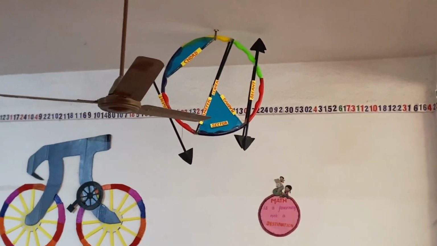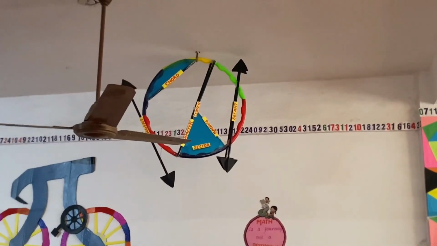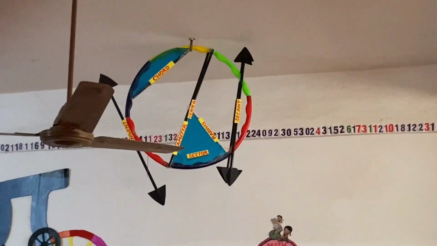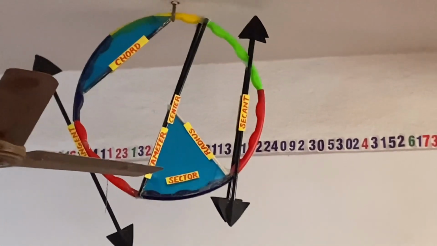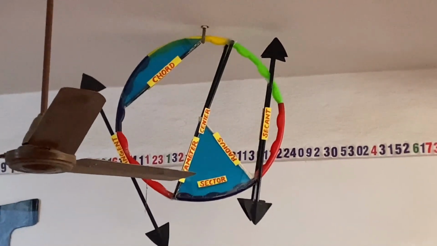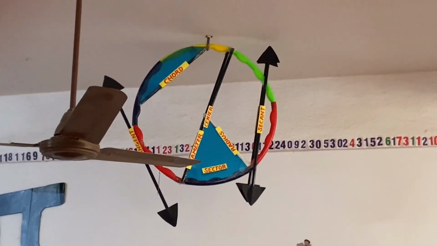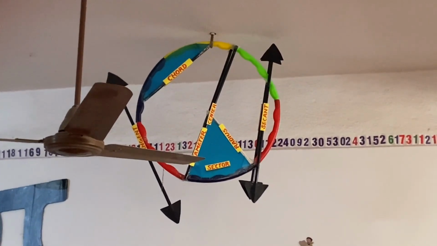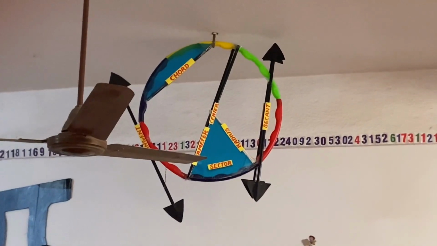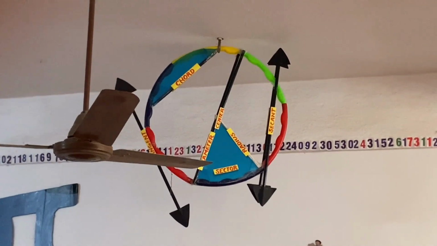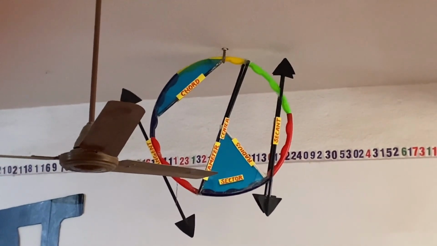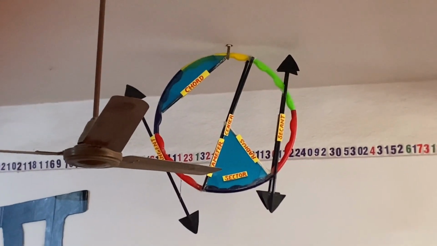Chord: the line segment joining any two points on a circumference is called a chord. Diameter: a chord which passes through the center is called the diameter. Arc: a part of the circumference of a circle is called a circular arc.